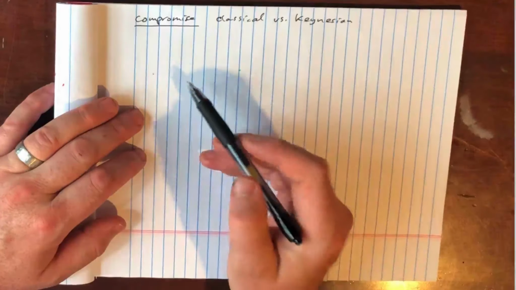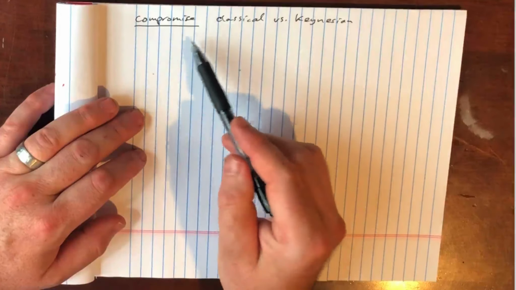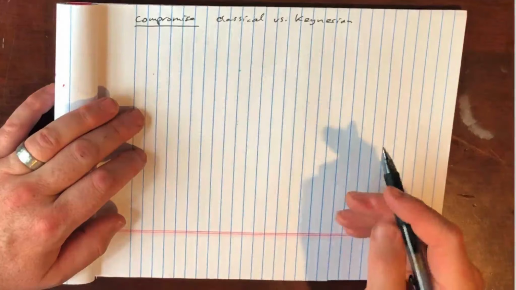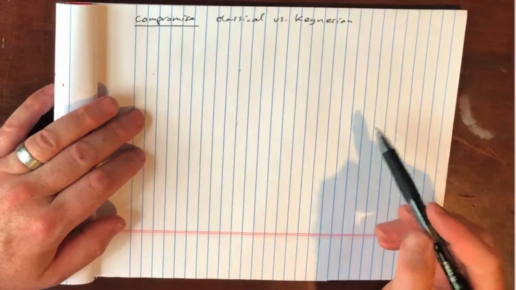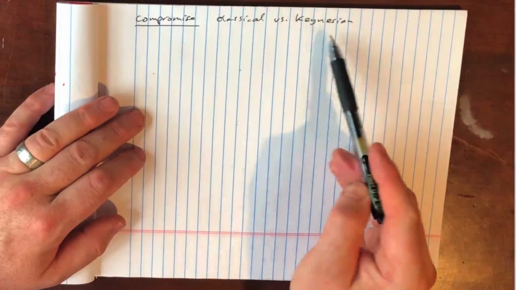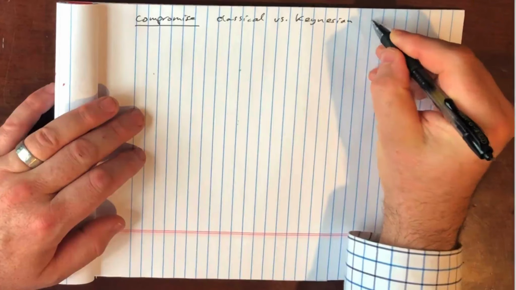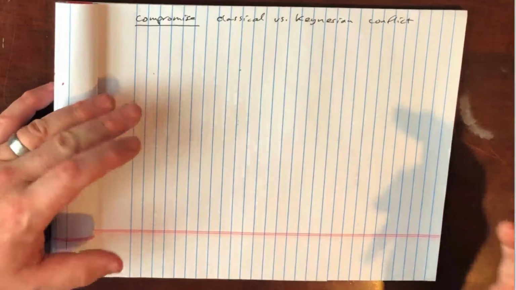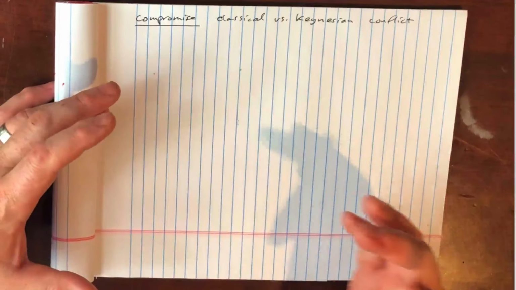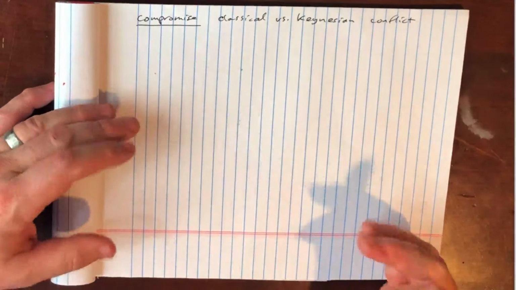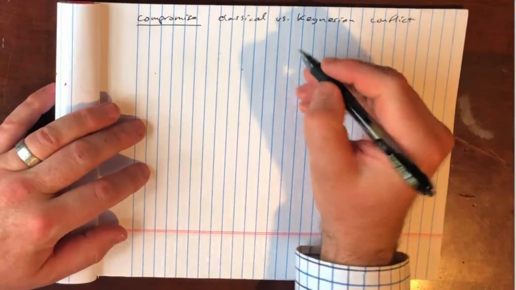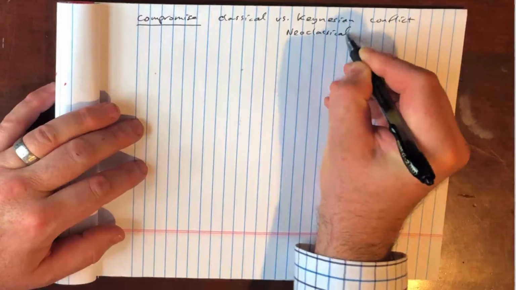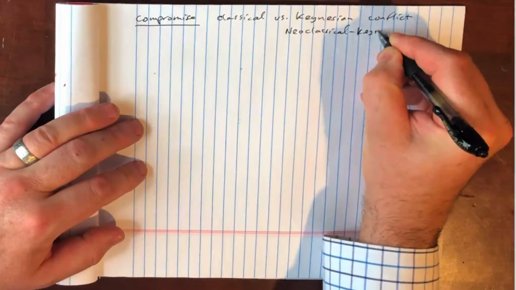And what others try to do is bring together these disparate ideas into a cohesive whole. Because it's a conflict between these two economic theories, they try to develop a synthesis which brings both sides to the table. And this ends up being called the neoclassical-Keynesian synthesis.